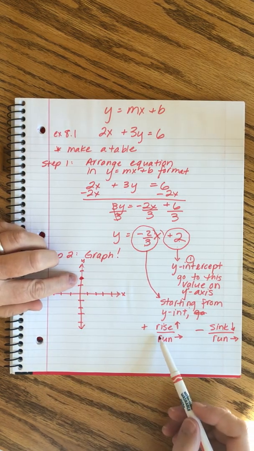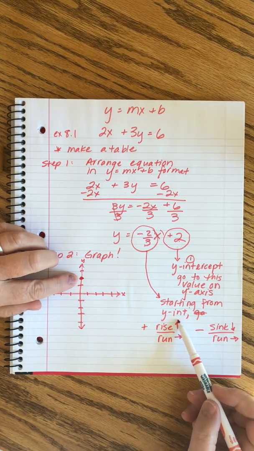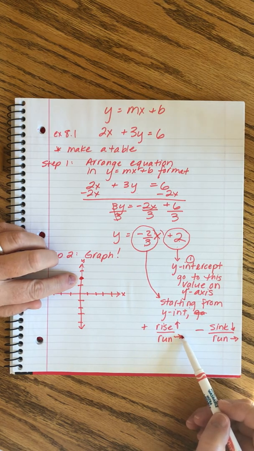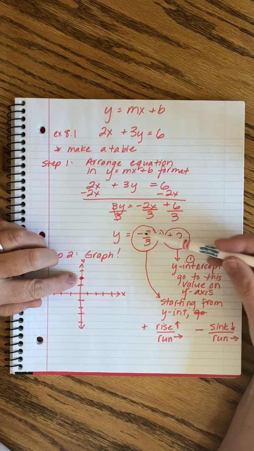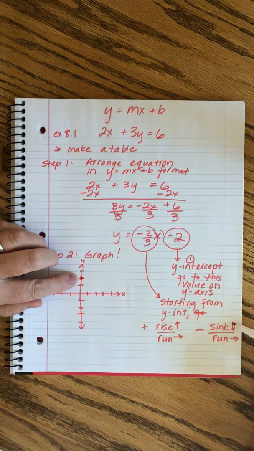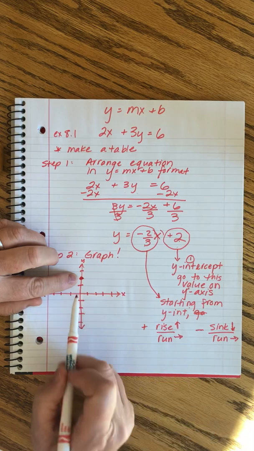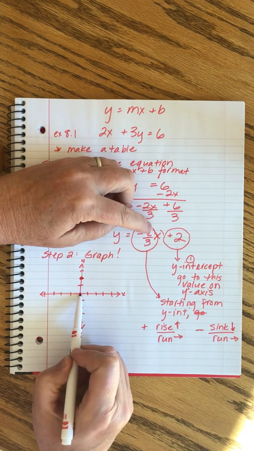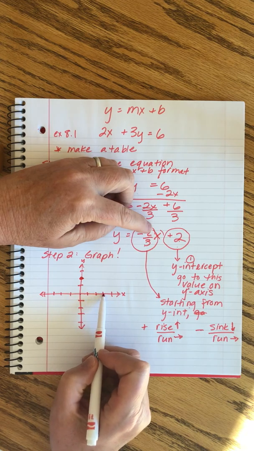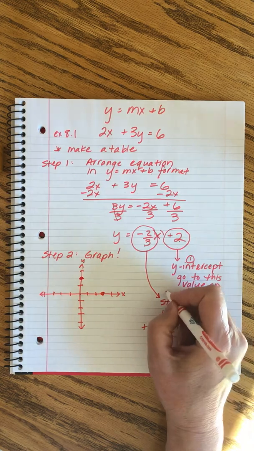If our slope is positive, we're going to go up the number of steps in the numerator, and then we're going to go to the right the number of steps in the denominator. If the slope is negative, as in our case, the first number actually tells us to go down. The bottom number always tells us to go to the right. Okay, so we have a negative slope. So that tells us we need to go down 2 and then to the right 3. And we make a second point there. Okay, so this is our second point.